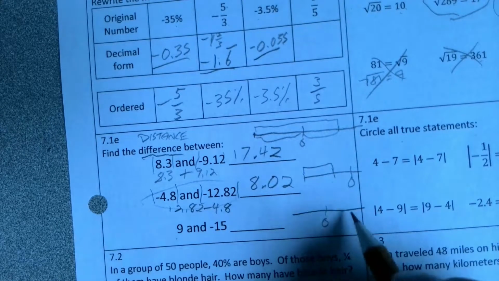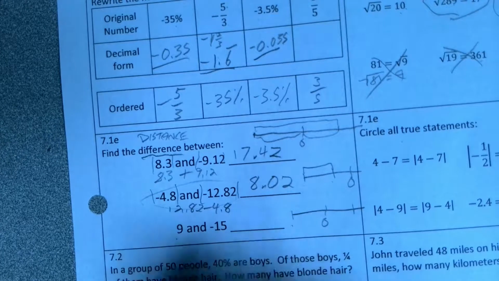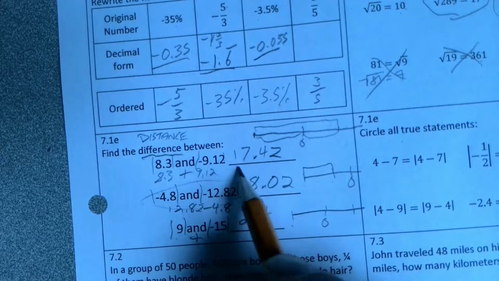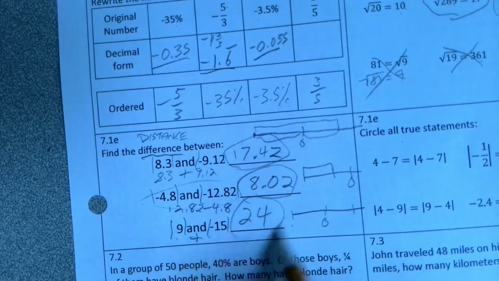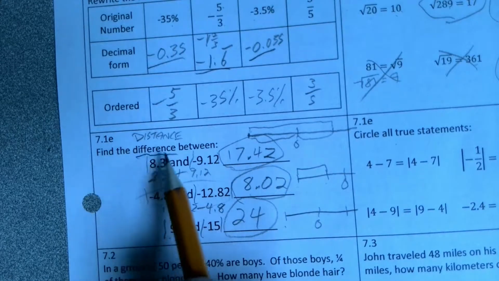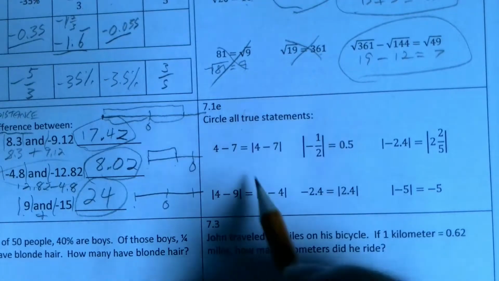So 9 is over to the right, negative 15 is to the left. You're going to take their absolute values and you're going to add them. So their distance is 24. Their difference is 24. When we get into some problems involving temperature, you'll see this a lot where they're asking about difference between two numbers. All right, so we're over here.